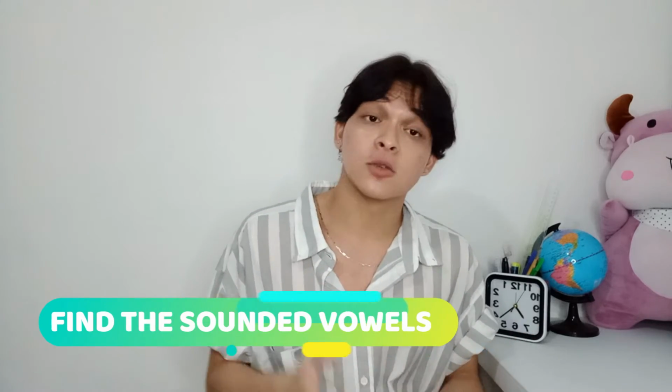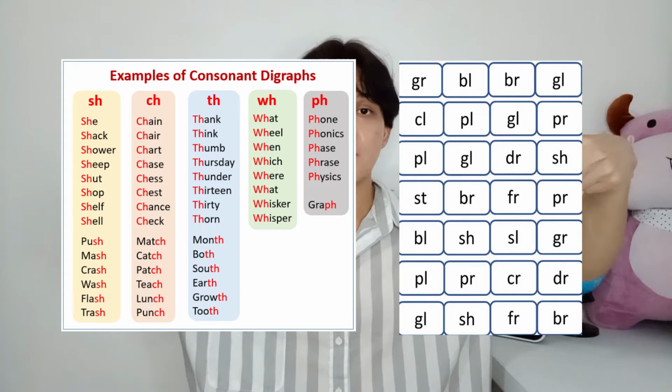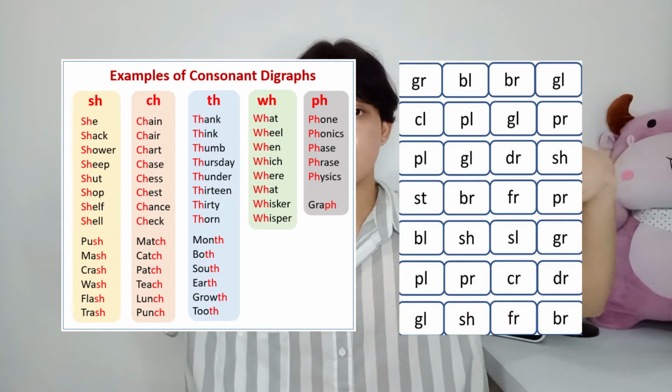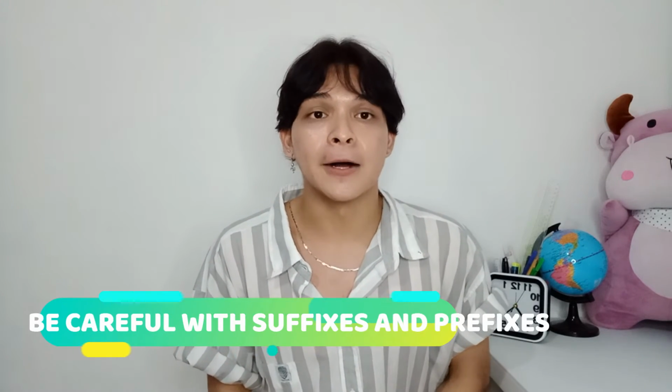And I'm going to give you some pieces of advice in order to get the right answers every time that you divide syllables. What we have to do first is find the sounded vowels, and after that what you have to do is to count the consonants between. After that you have to read them in order to see if they make sense, and you have to be very careful with the consonant digraphs and the consonant blends that I'm going to put right here. You can stop the video in order to see them better, and you have to be careful with the suffixes and prefixes and the rules that govern them.